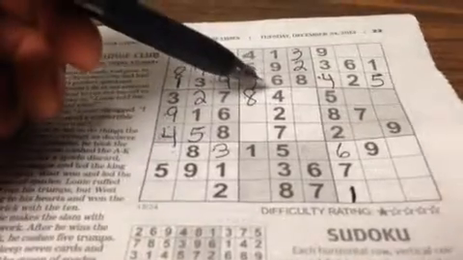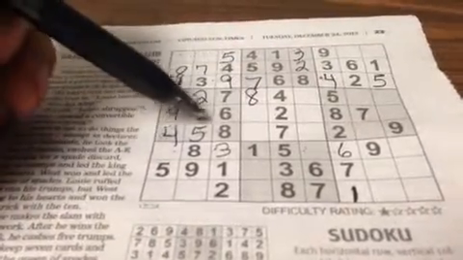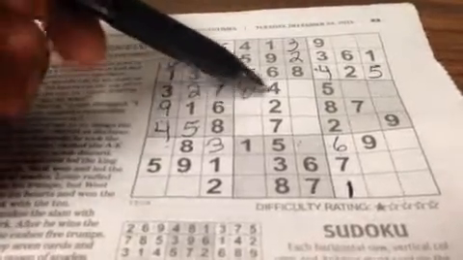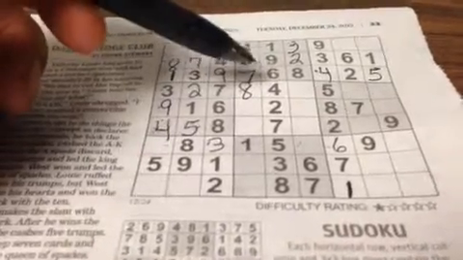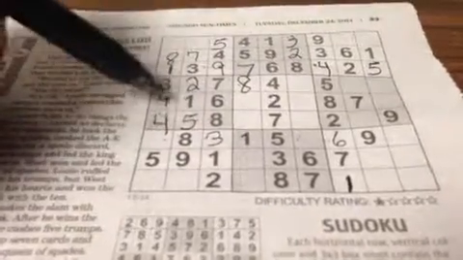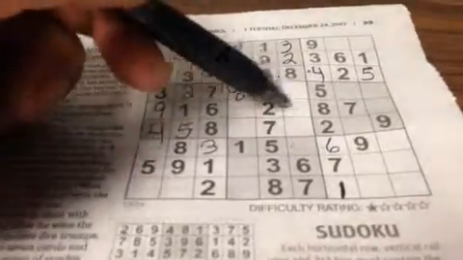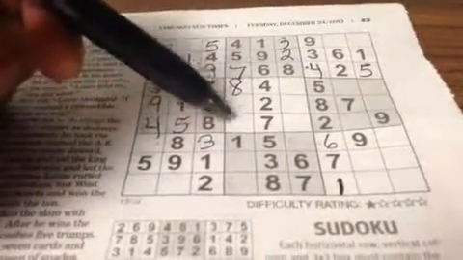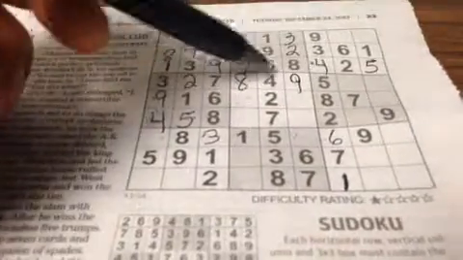Okay. Now we're missing some numbers here. Let's see if we can get a 9 in this box. So there's no 9 in this block. Well, I cannot put a 9 here because this 9 covers it. And this 9 covers these two. So the only remaining block is this one. That's where the 9 will go. We can close this up here.